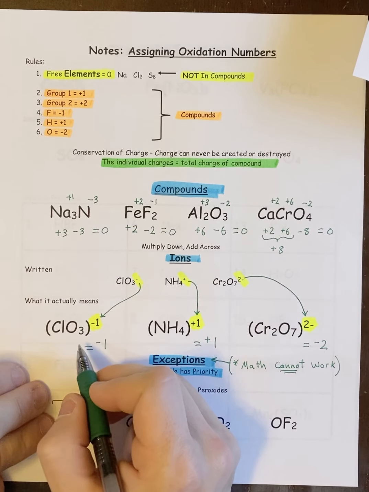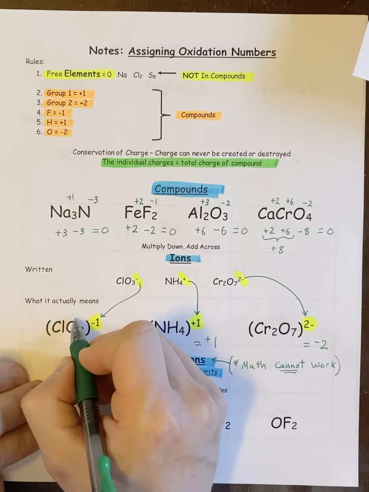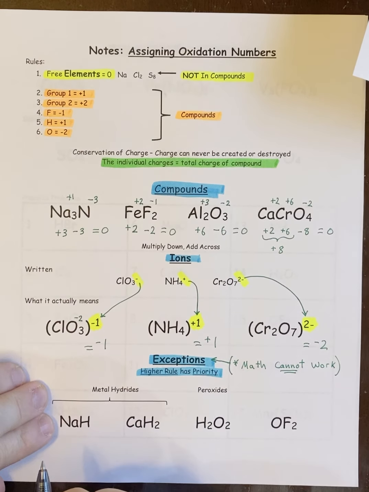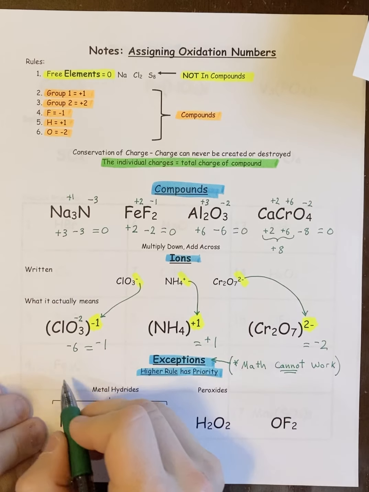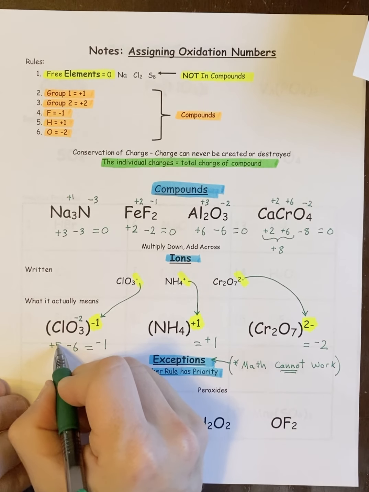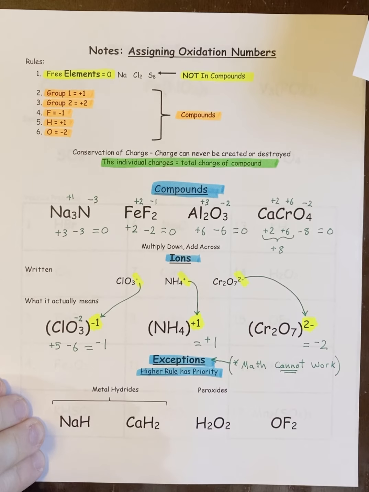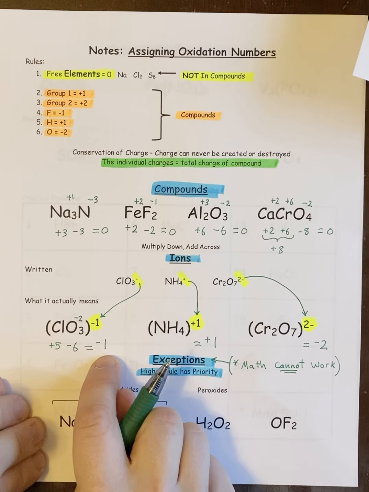So now I'm going to do the problem. So I have a rule for O. O on its own is -2. So -2 times 3 gives me -6. So now I do the math. It's got to be +5 minus 6 to give me -1. It's the same type of problem now. I'm just, instead of going for 0, I'm going for a charge.